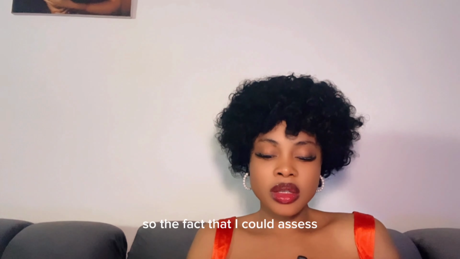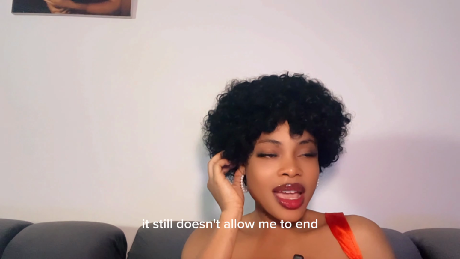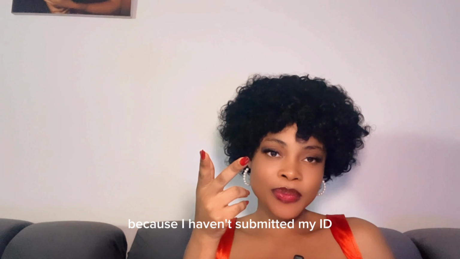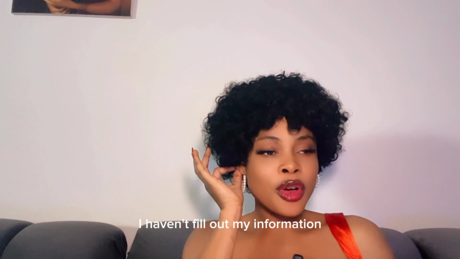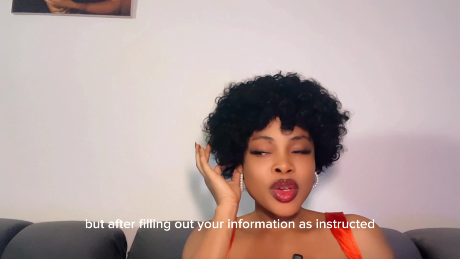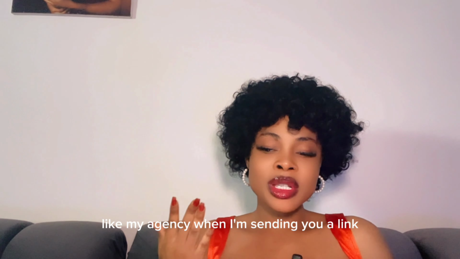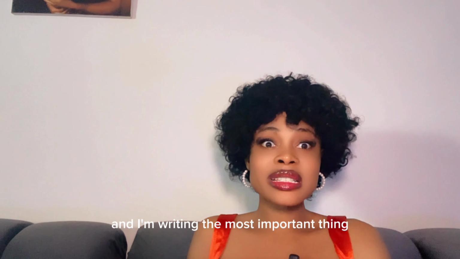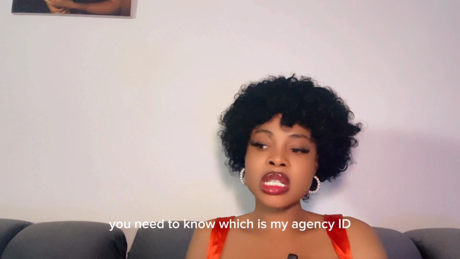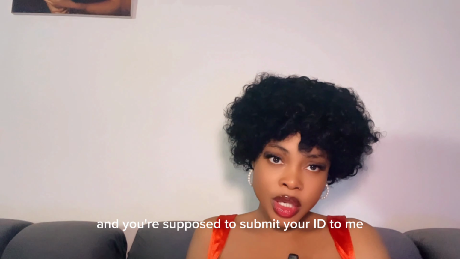So the fact that I could access the main features of the app, it still doesn't allow me to go live because I haven't submitted my ID. I haven't filled out my information. But after filling out your information as instructed, like my agency, when I'm sending you a link, I'm writing the procedure and the most important thing you need to know, which is my agency ID, and you're supposed to submit your ID to me.